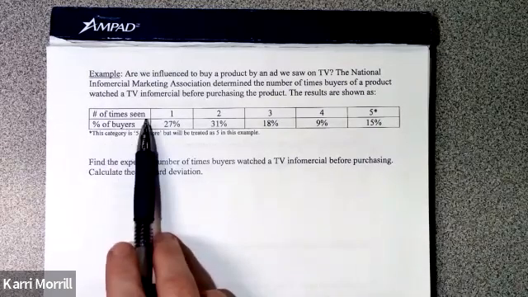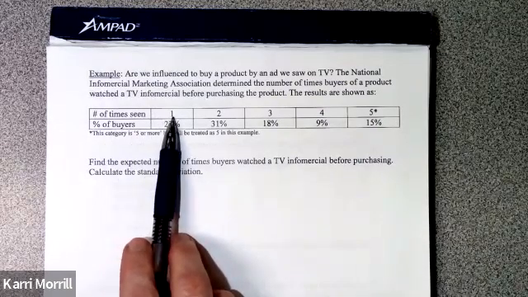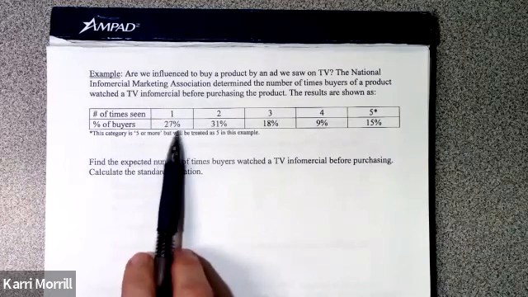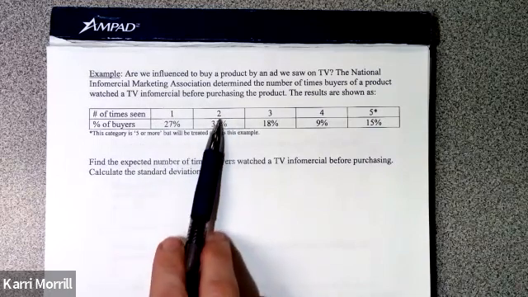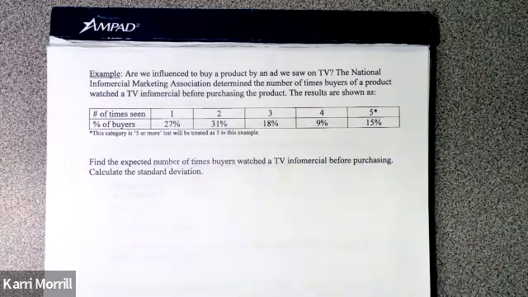So number of times seen, 1, they thought 20% of the time would get a buyer. 2, 31%, and on. So it says find the expected number of times buyers watch a TV infomercial before purchasing, and calculate the standard deviation.